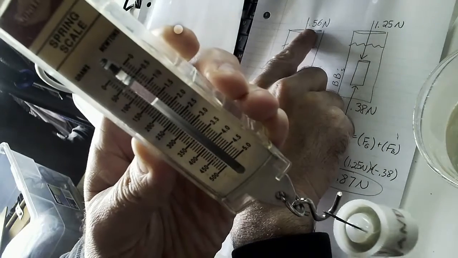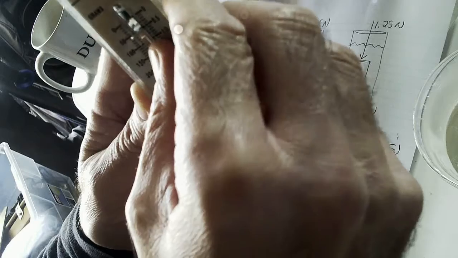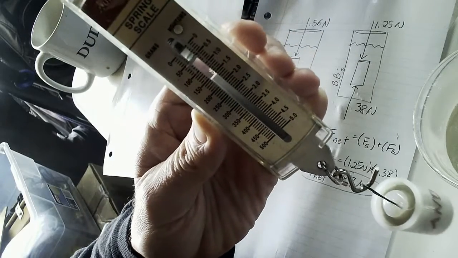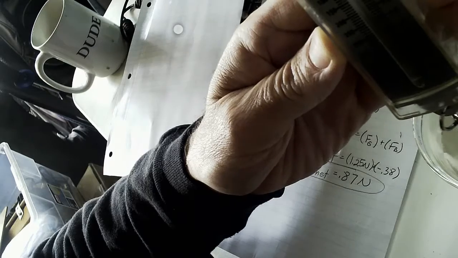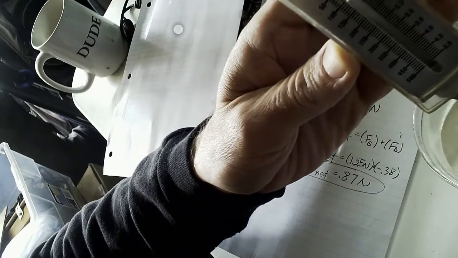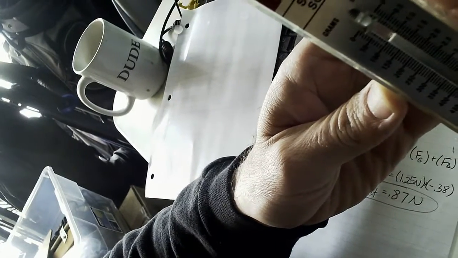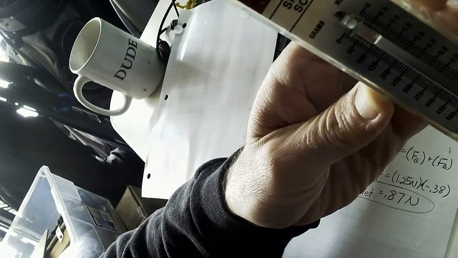Okay, now when I put it in the water, this is bent, shoot. When I put it in the water, it should be 0.2. Let's try it. Look at that, 0.2.